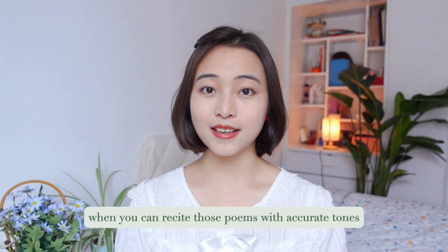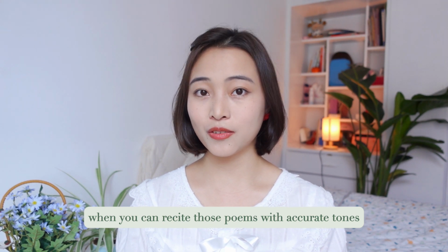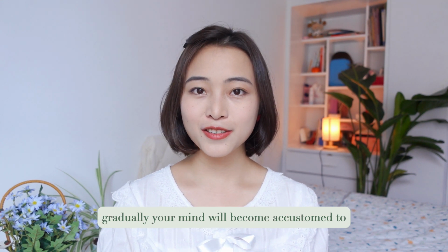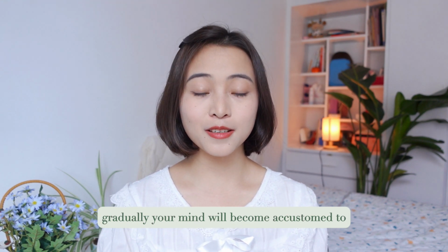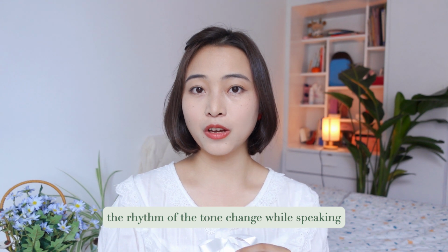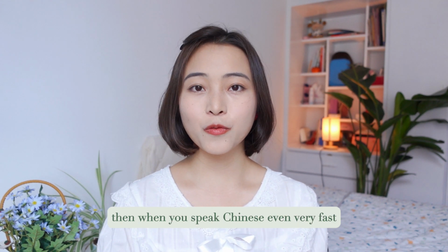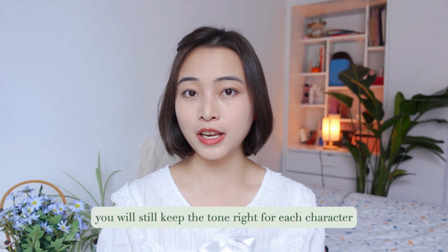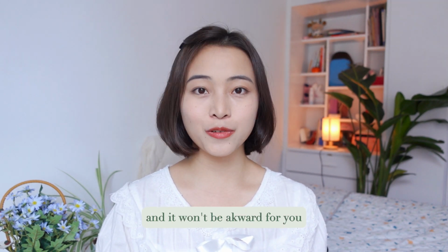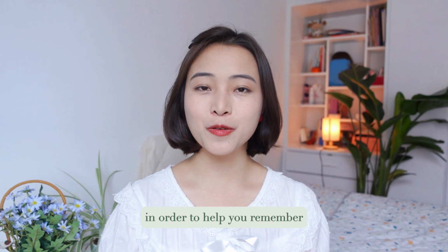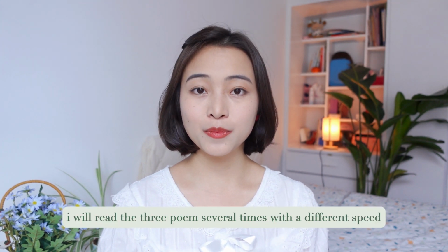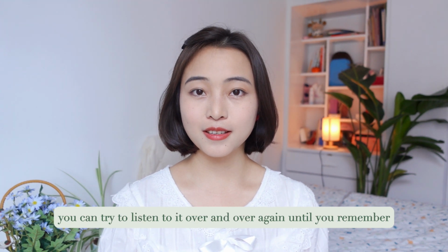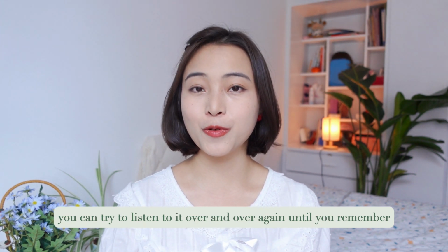When you can recite those poems with accurate tones, repeatedly going through them in your mind every day, gradually your mind will become accustomed to the rhythm of the tone change while speaking. Then when you speak Chinese even very fast, you will still keep the tone right for each character, and it won't be awkward for you. In order to help you remember, I will read the 3 poems several times with different speed. You can try to listen to it over and over again until you remember.